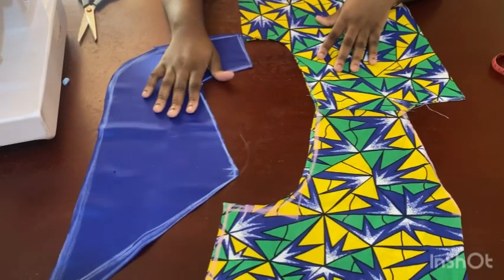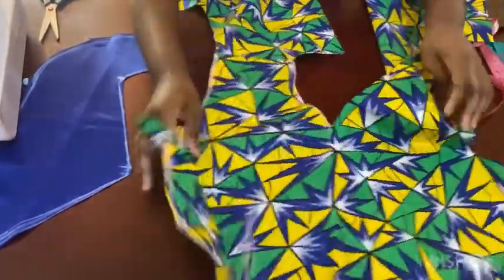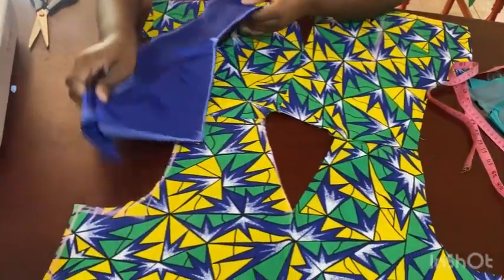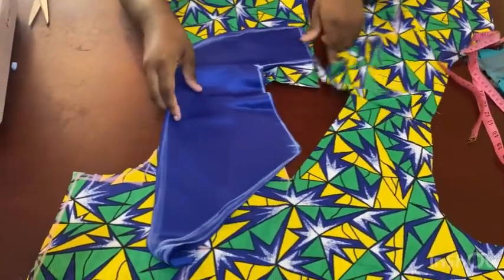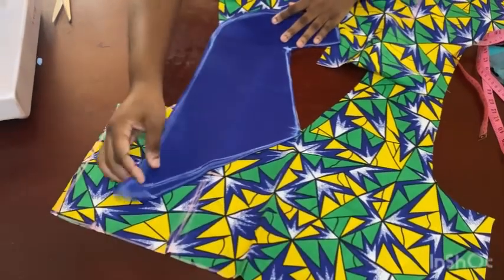See, our collar is ready. So now let me open this up so that we'll see what it will look like if we place it. So if it's like this now, and we want to place this here, it's going to look something like this. So from this side of the collar to this point here, and then this part is going to just drop.